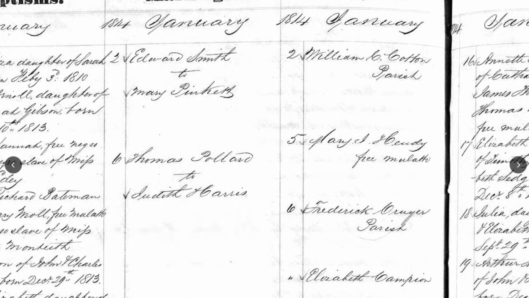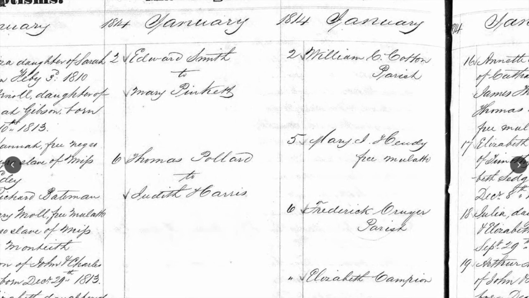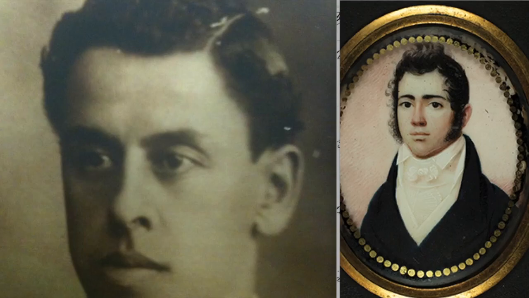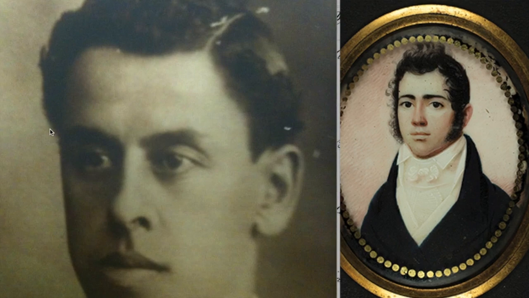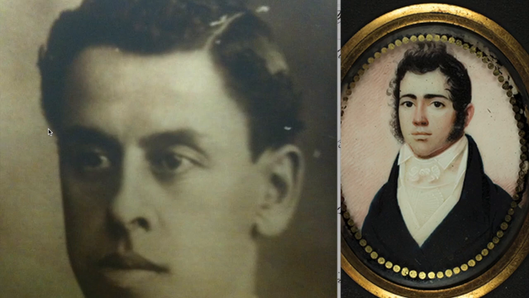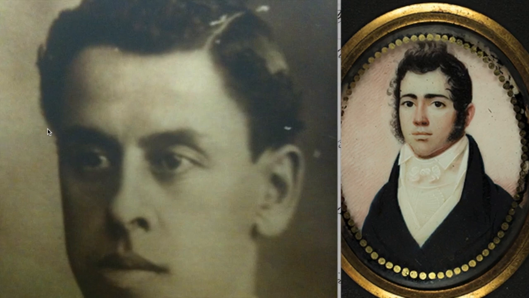Let's dig a little bit deeper. I had actually sort of assumed, before I was contacted, that maybe Isaac Lopez Brandon was the father of that young child, just because it seemed odd that he had bought somebody so close to when people were being manumitted. And in addition, it was sort of out of character for him.